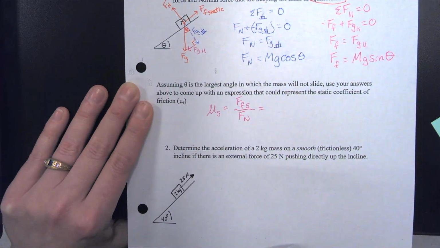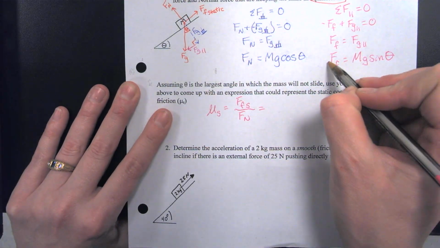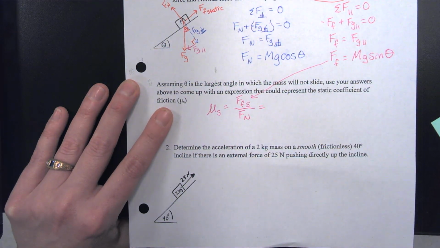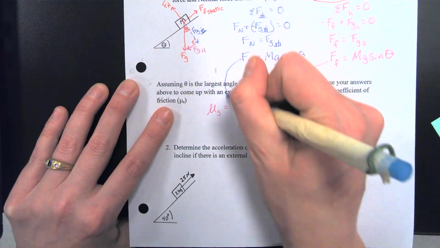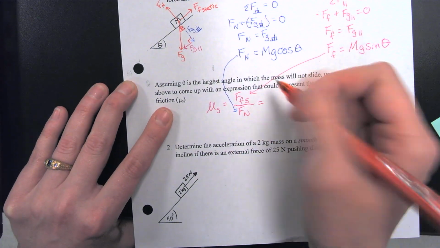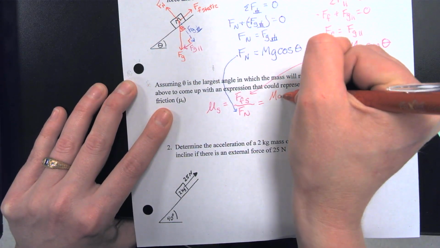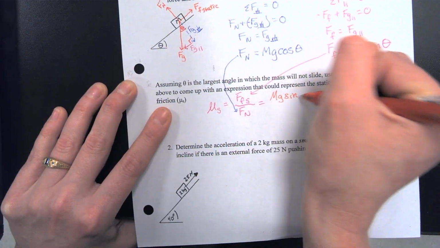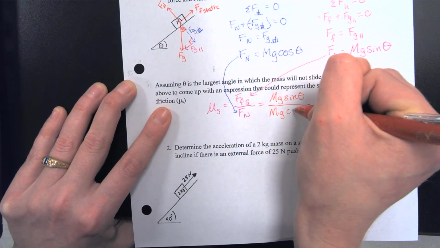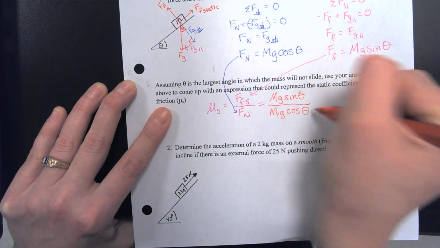So we're just going to plug in this here and this here and see what happens. So I'm going to switch back to the red. So we get mg sine theta over mg cosine theta.